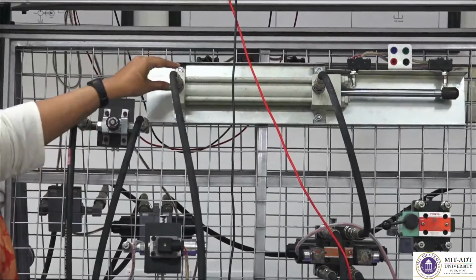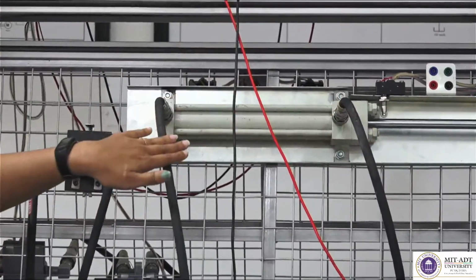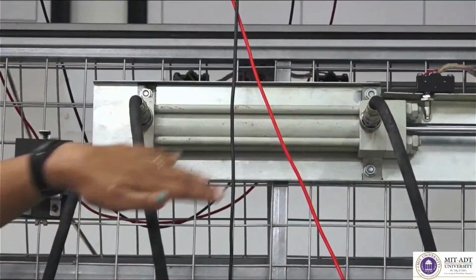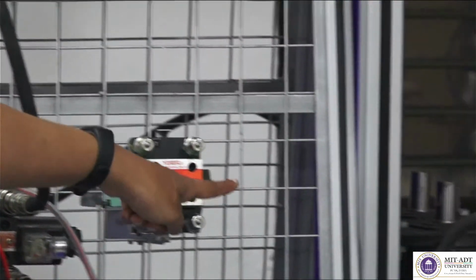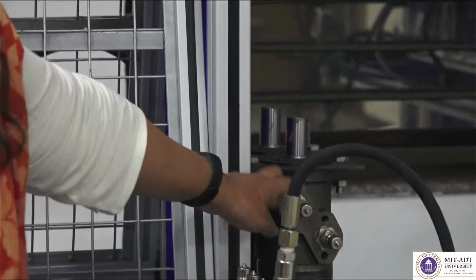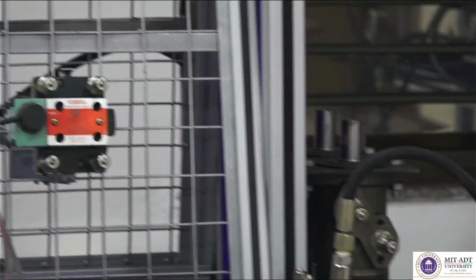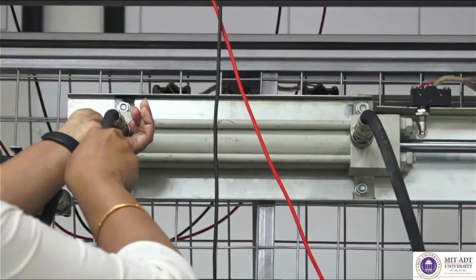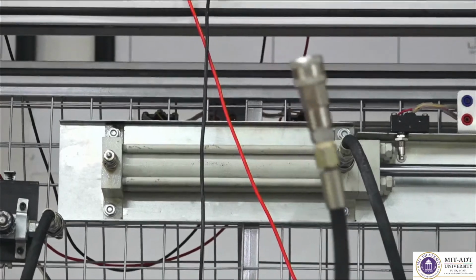So, let us just remove these inlet connections of this cylinder and replace those two connections with the two connections which are given towards your hydraulic motor. So, this is connection A and this is connection B, and now we are going to see the motion of the hydraulic motor. So, I have moved it.